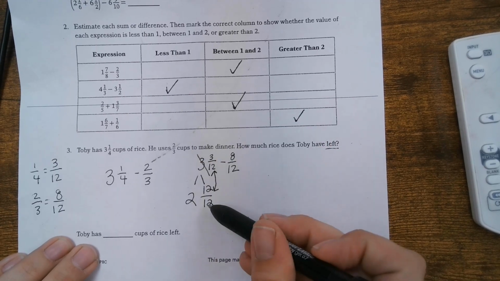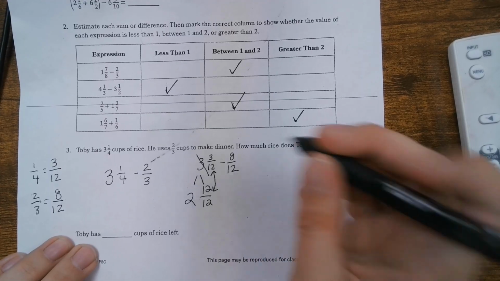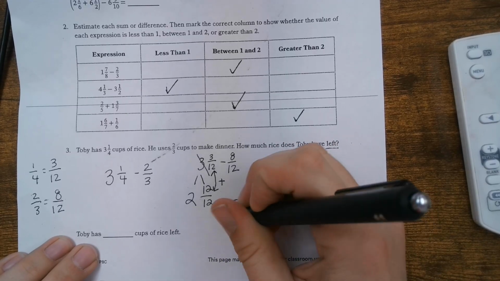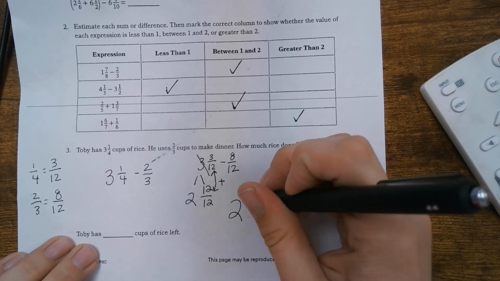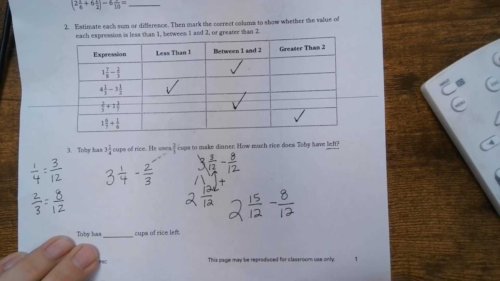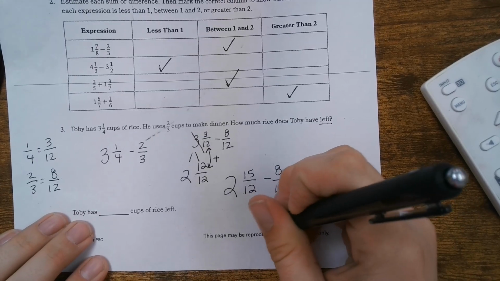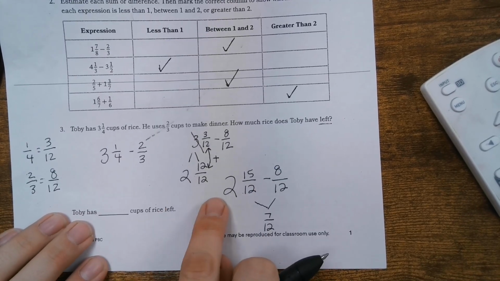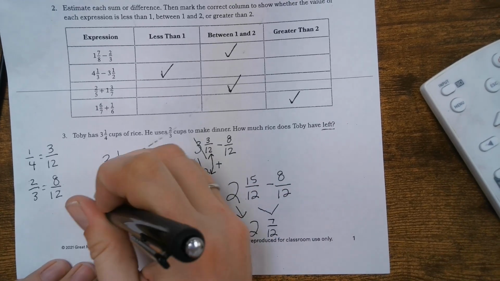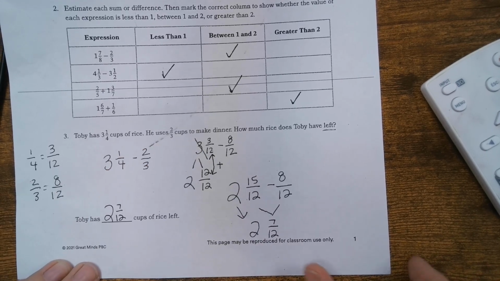I got my new 12/12, but my 3/12 didn't go away. So I need to combine those. To combine them, I will add. Now, when I rewrite it, I have 2 3/12 plus 12/12 is 15/12 minus 8/12. Well, I can do 15 minus 8. That gives me 7/12. There's no whole here, so I can just bring my 2 down. So Toby has 2 7/12 cups of rice left.